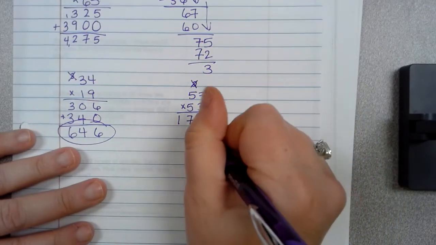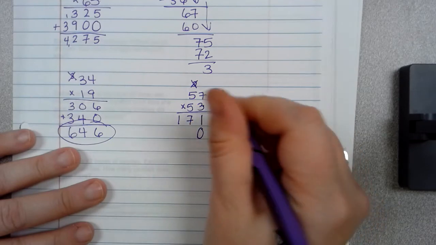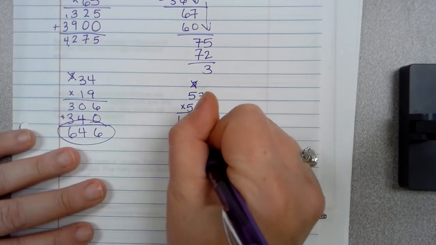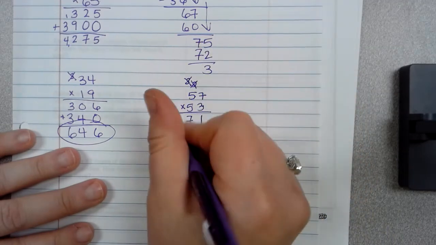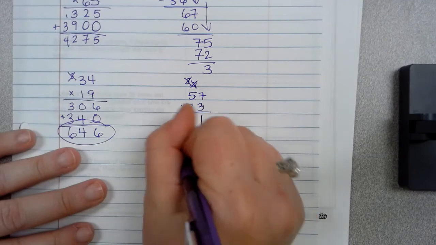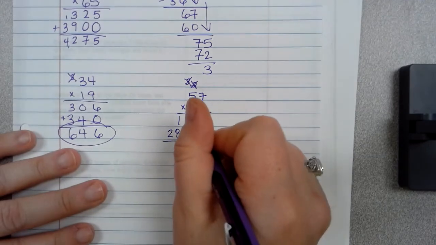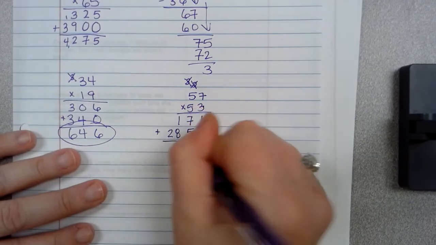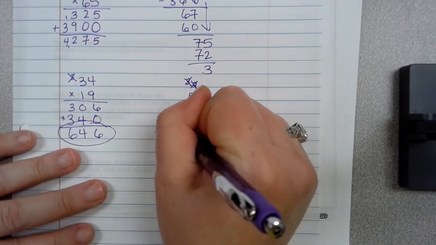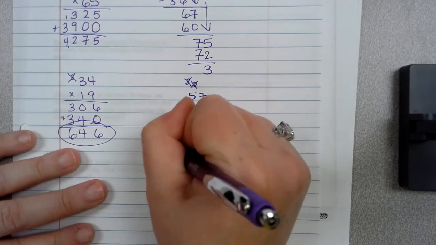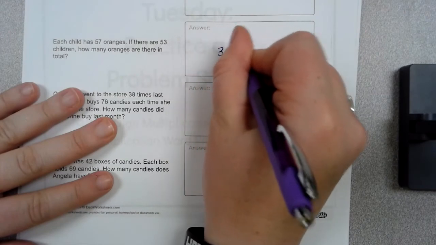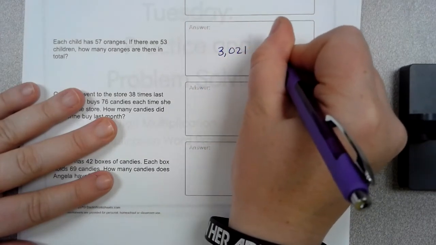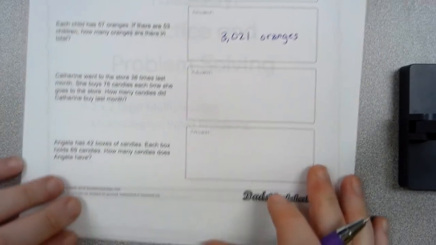Now, because I'm starting over here, I'm going to put my 0 down here, then go from there. 5 times 7 is 35. 5 times 5 is 25, plus 3 is 28. 1, 7 plus 5 is 12. 1 plus 8 is 9, plus 1 is 10. That is 3,021 oranges. That is a lot of oranges.